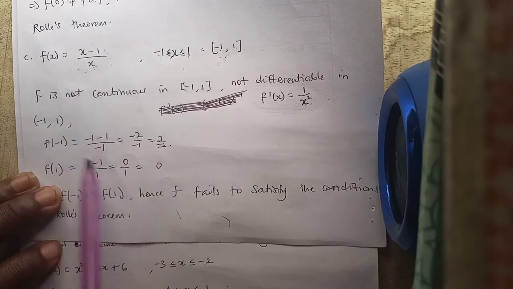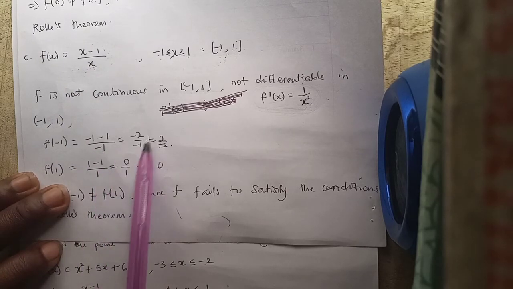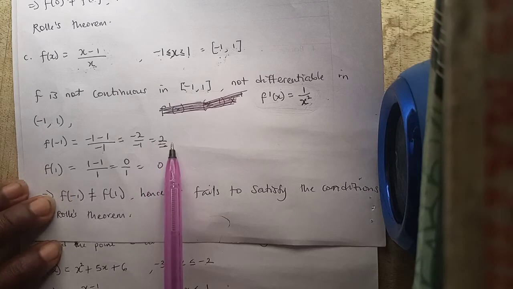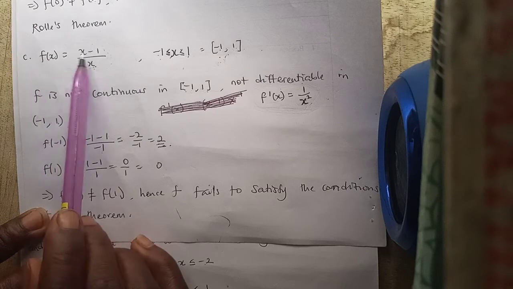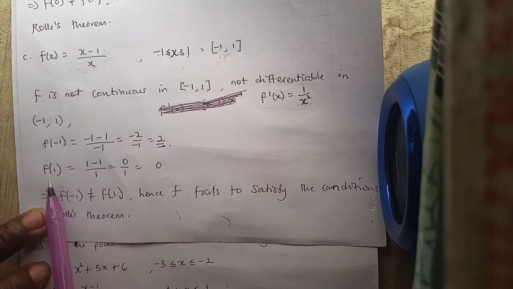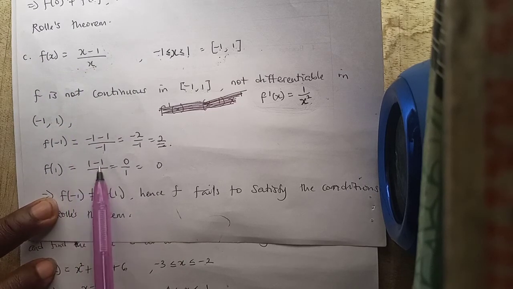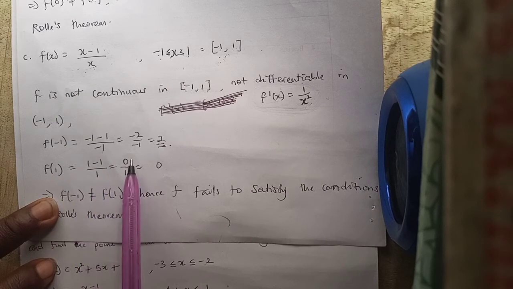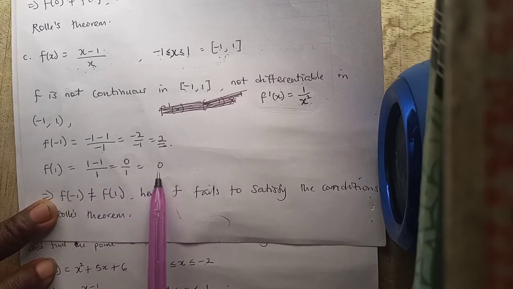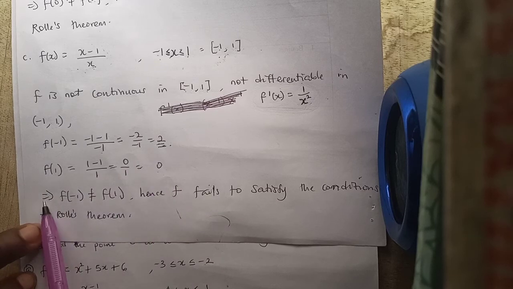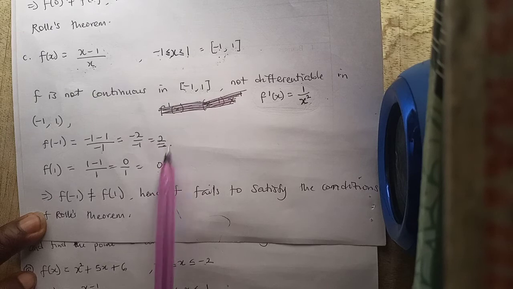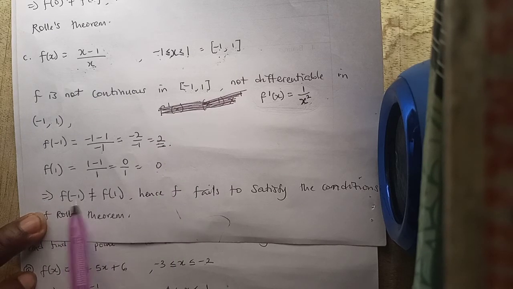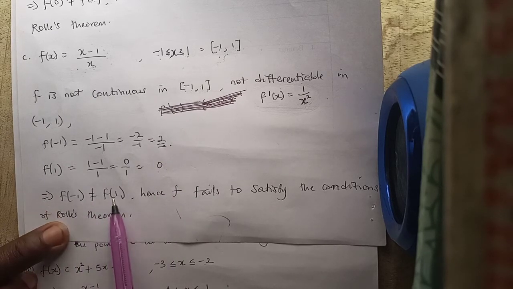So this will be minus 1 minus 1 over minus 1, and this is minus 2 over minus 1, which is 2. f of 1 now, using the definition, f of x equals x minus 1 over x. f of 1 too will now be 1 minus 1 over 1, and this is 0 over 1, which is 0. This implies that f of minus 1 gave us 2, f of 1 gave us 0, and 2 is not equal to 0. This implies that f of minus 1 is not equal to f of 1.